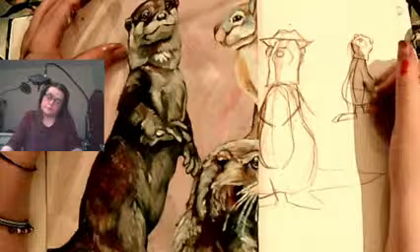Okay. How else could I play around with the shape of his body? Let's work on a triangle basis maybe. So this one, everything could be quite sharp.